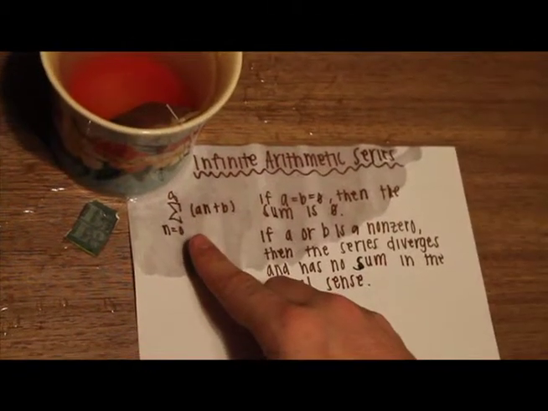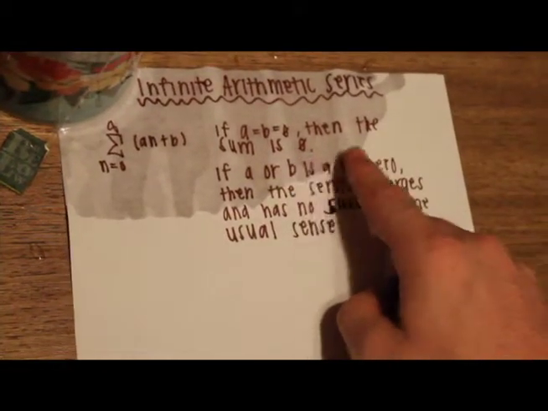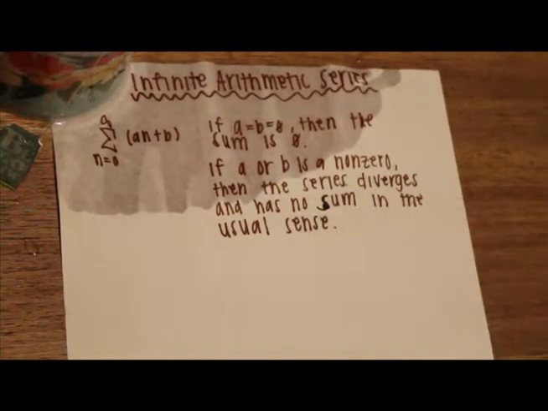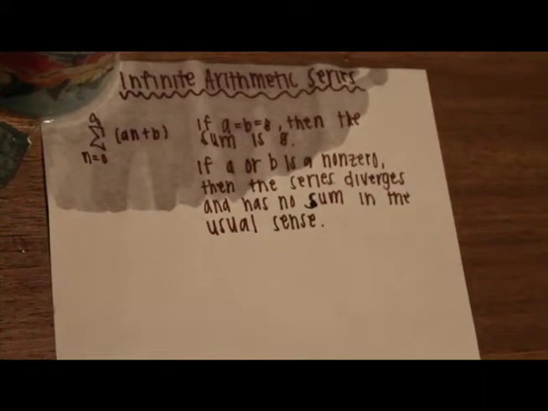See here, we use summation notation. If A equals B equals 0, then the sum is still 0. If A or B is non-zero, then the series diverges and has no sum in the usual sense.